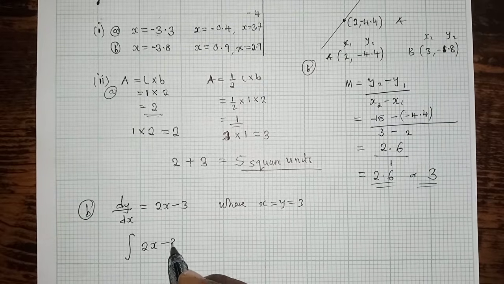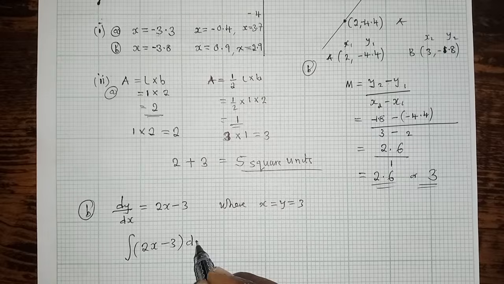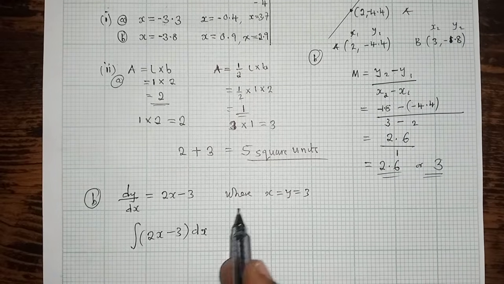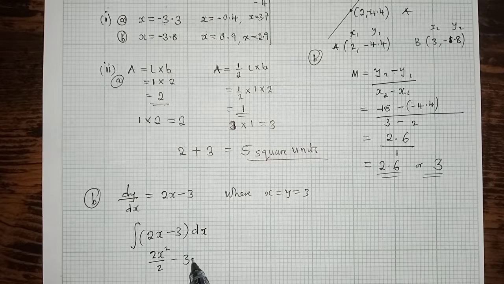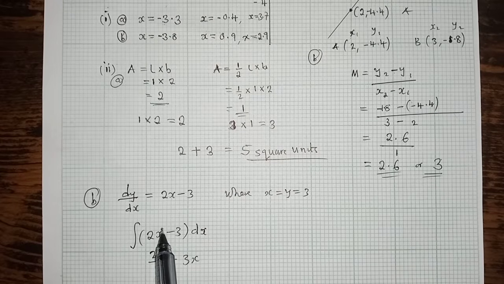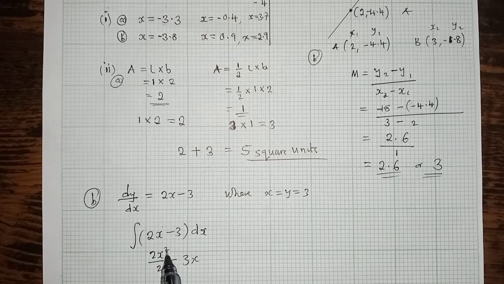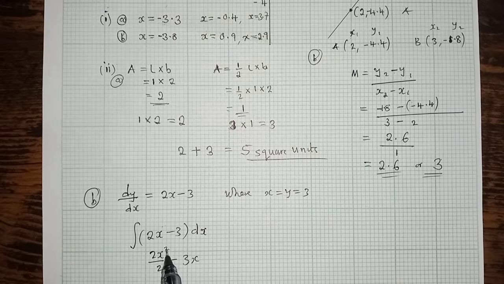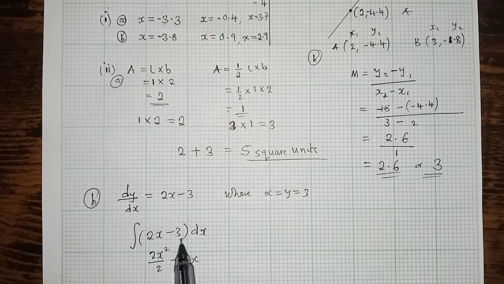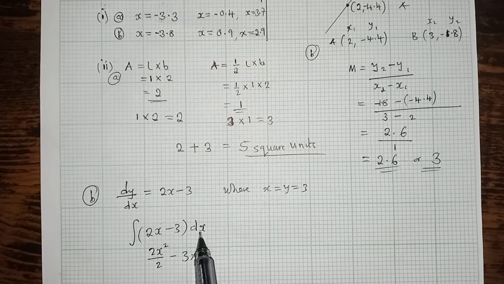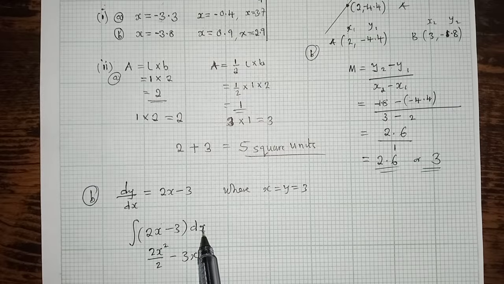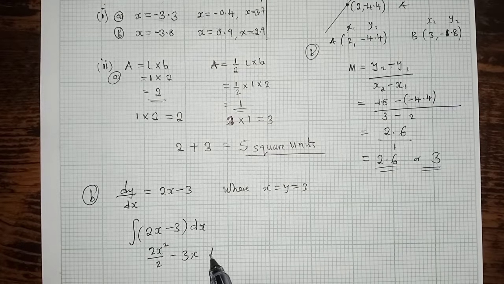We apply the idea of calculus here. We are integrating with respect to x. So you just integrate this. The power is 1, so 1 plus 1 is 2. Our new power is 2, so divide by this new power. If you have a constant like this, when integrating, you just apply the letter that you are integrating with respect to. In this case, we are integrating with respect to x, so we just put x there. And then plus c.